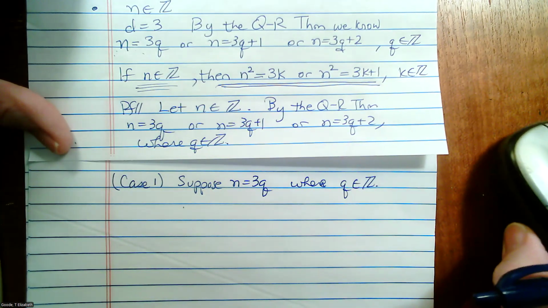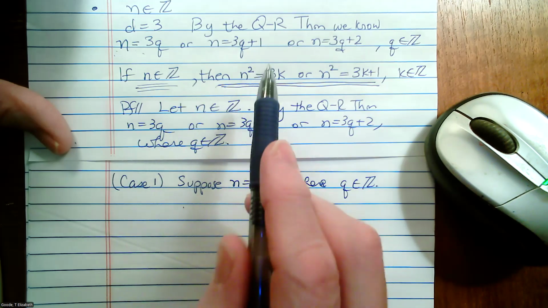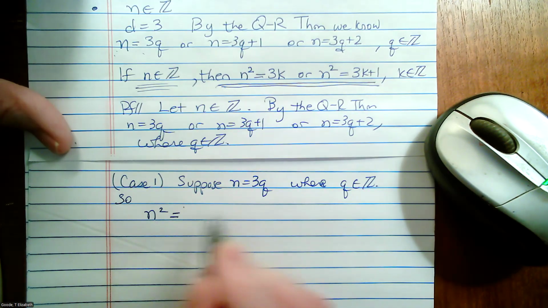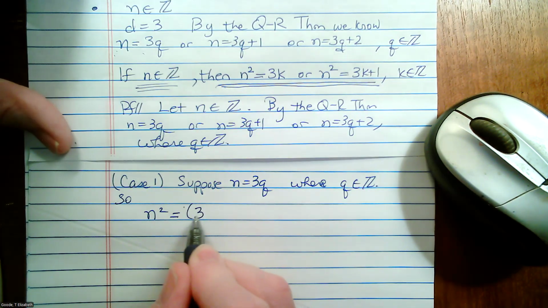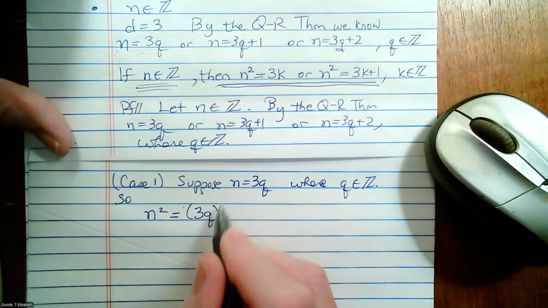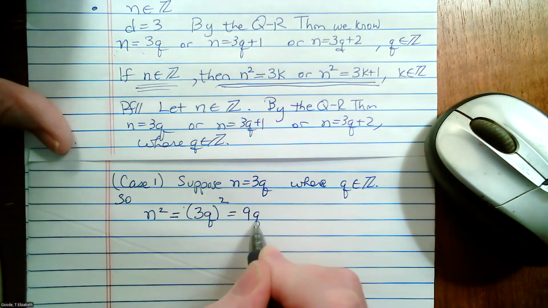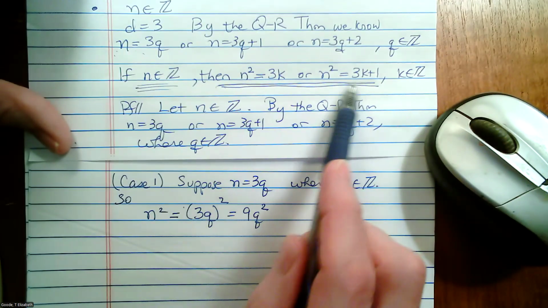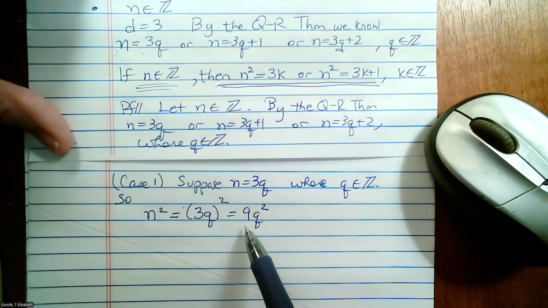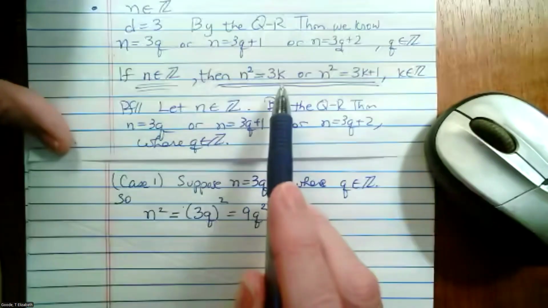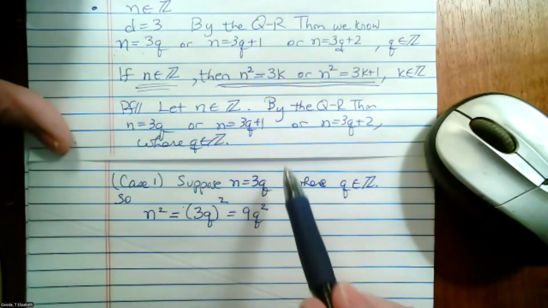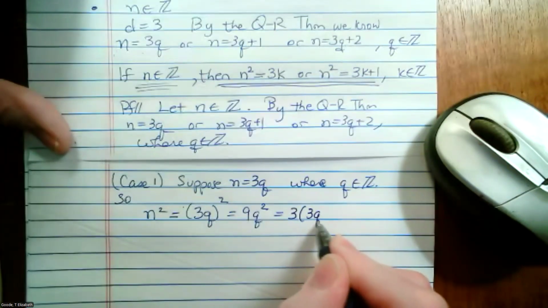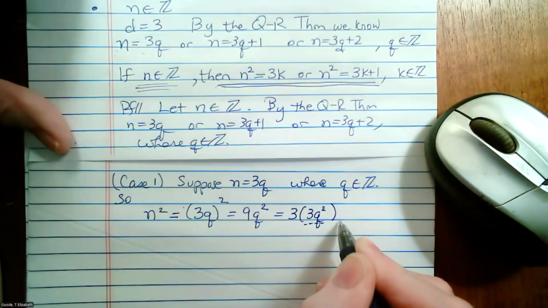What we want to do is say something smart about n squared. So we look at n squared. Well, n is 3q, so we square 3q, and that's 9q squared. Which one of these two possibilities is n squared going to look like? The first: it's going to be a multiple of 3. It's going to be 3 times 3q squared, and that's our m.